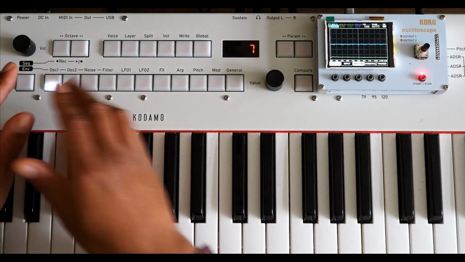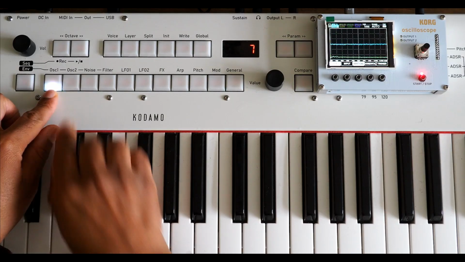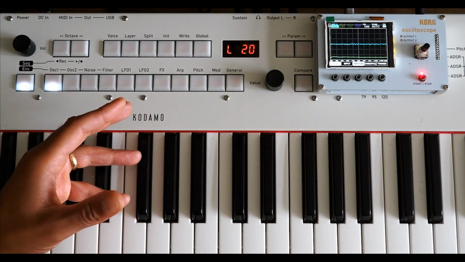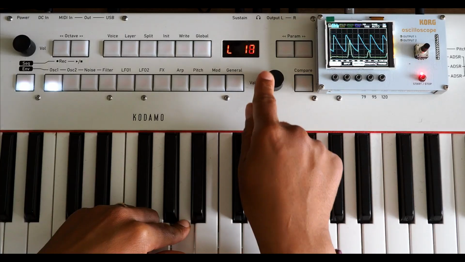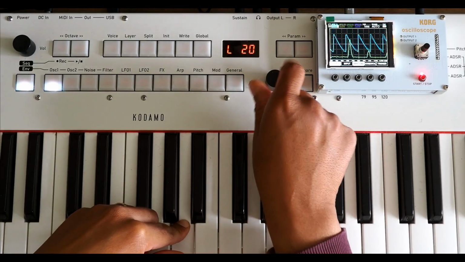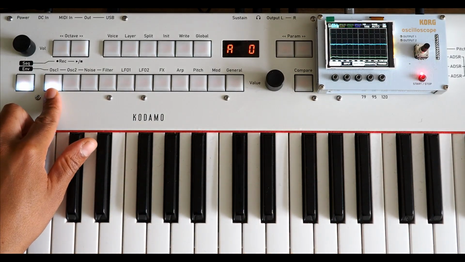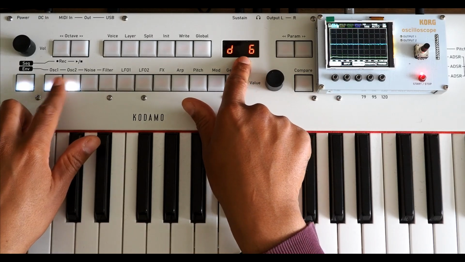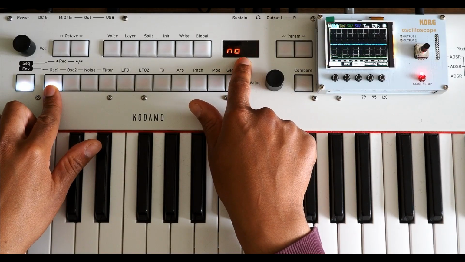So let's say we want to change the envelope of oscillator 1. We're already on oscillator 1 because the button is highlighted. If I now push the envelope button, I'm now in the envelope settings. The first parameter is level, which is obvious enough. It starts on 20 by default. So there, I make the sound louder or quieter. If I push the button again, the next parameter is A for attack. Then we have D for decay, as you'd expect. S for sustain, R for release, and then we have a loop function.